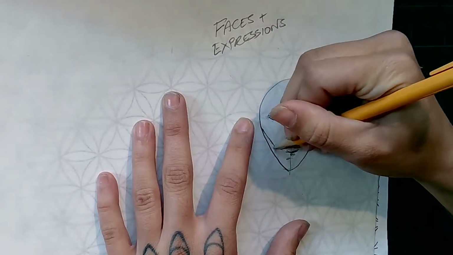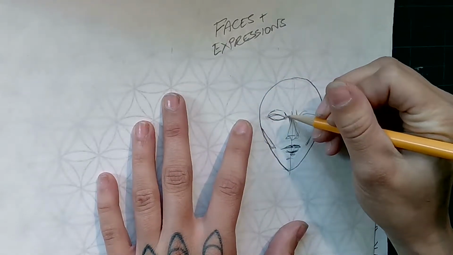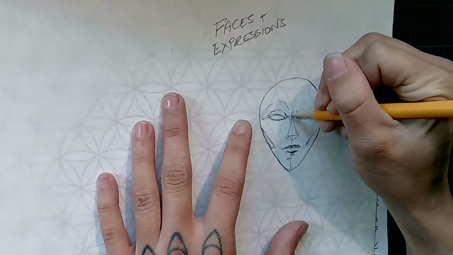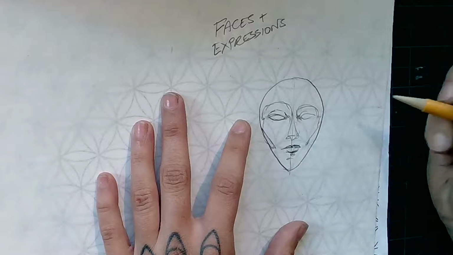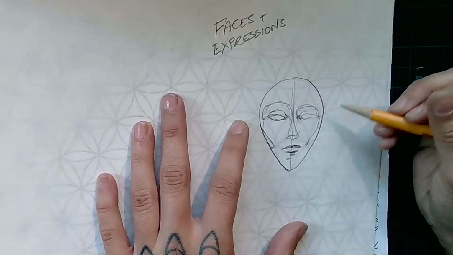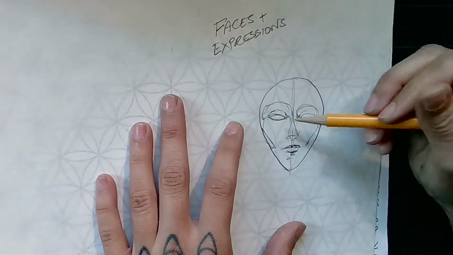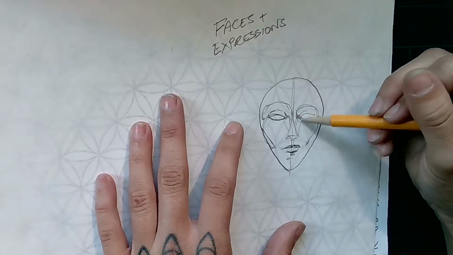And when I say basic, I will kind of go over how to exaggerate. This is a very blank face. At this point, it's androgynous. I could make it more masculine. I could make it more feminine. But this is just kind of my go-to.